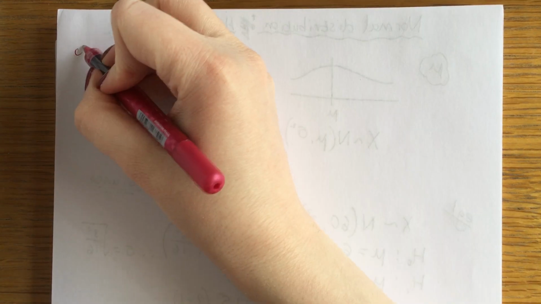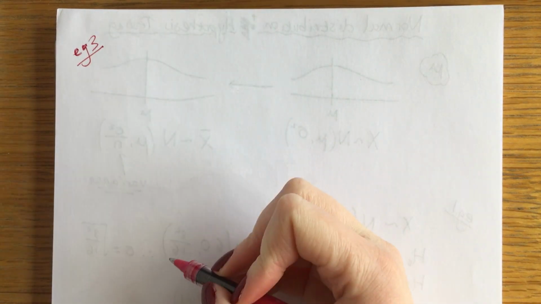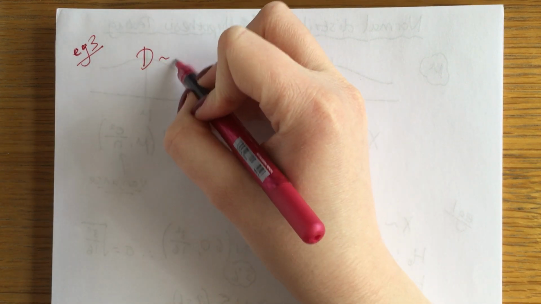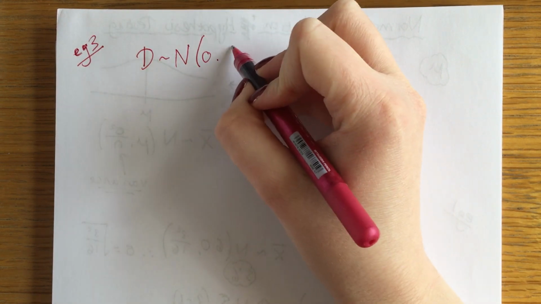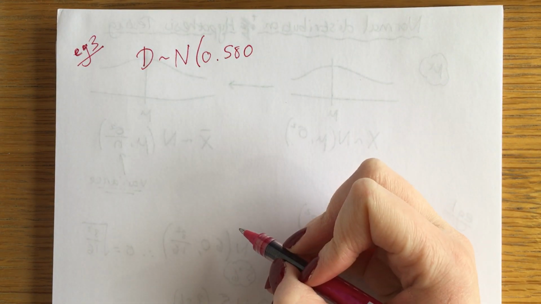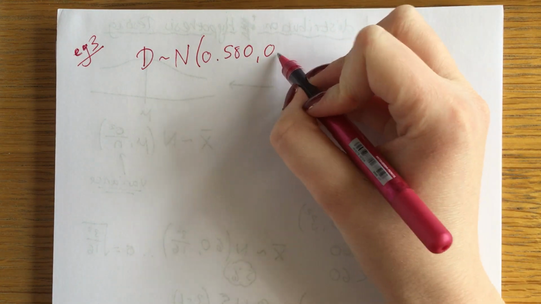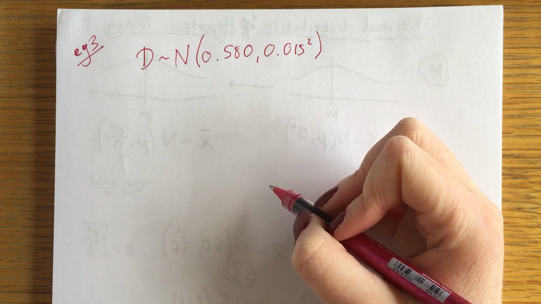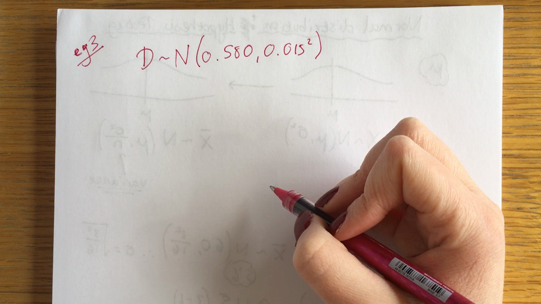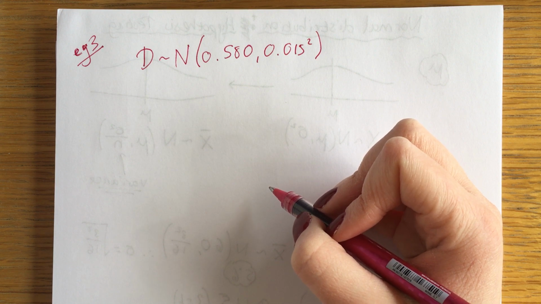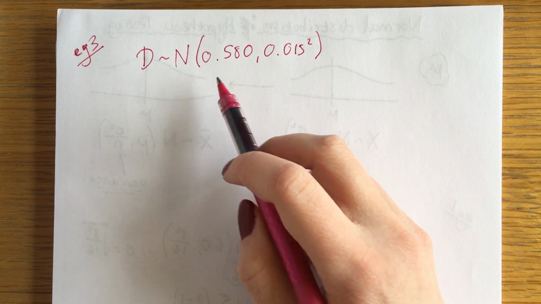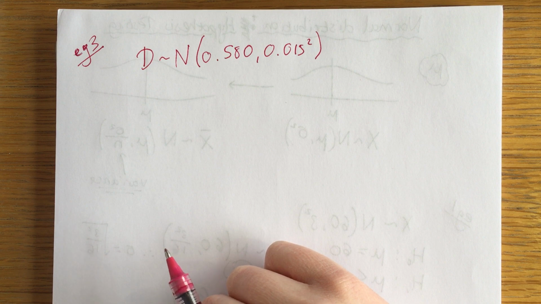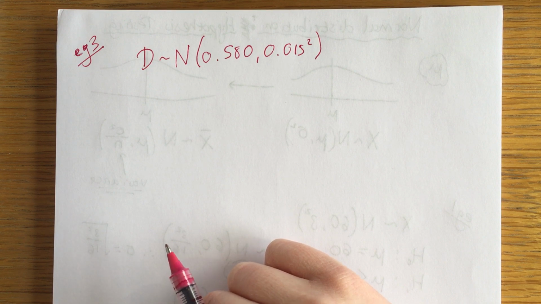So, final example for normal distribution. A machine produces bolts of diameter D, where D is normally distributed with a mean of 0.580 and a standard deviation of 0.015. A machine is serviced, and after the service, a random sample of 50 bolts from the next production run is taken to see if the mean diameter of the bolts has changed from 0.580. The distribution of diameters of bolts after the service is still normal with a standard deviation of 0.015.